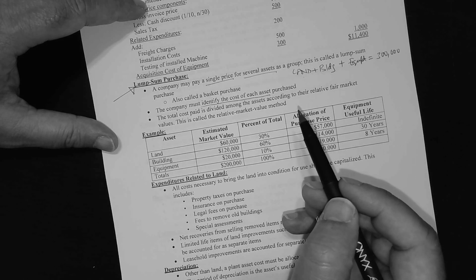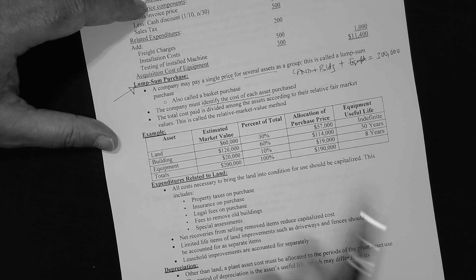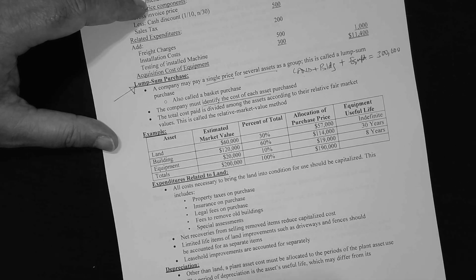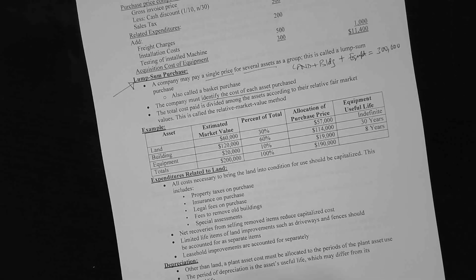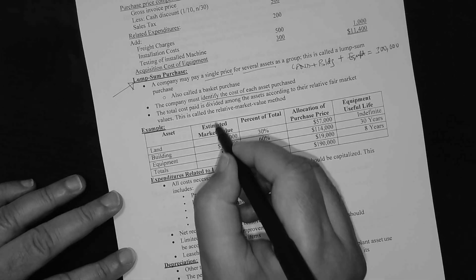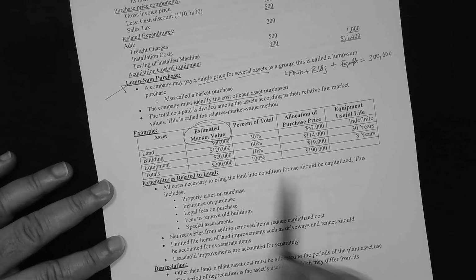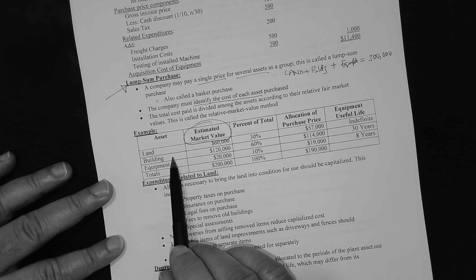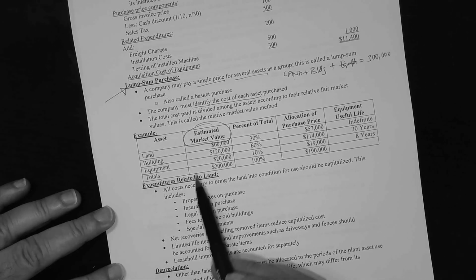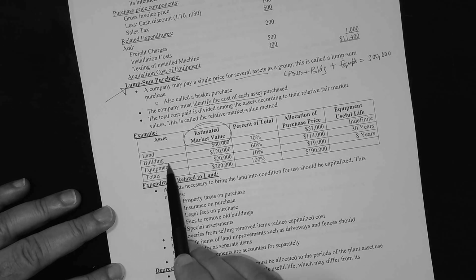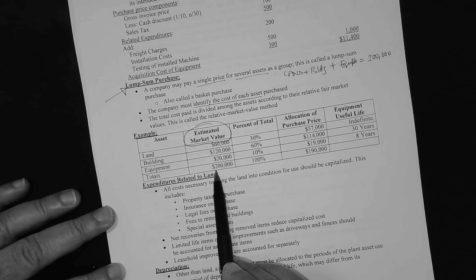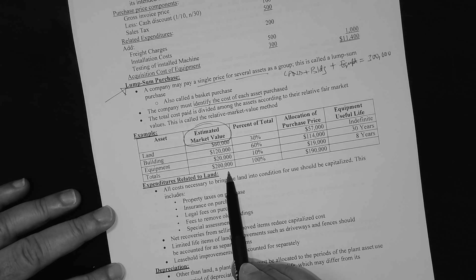Usually they hire a consultant, and the consultant will tell them the price of the building is this much, the price of the land is this much, and the price of the equipment. That is not actually a price, it is what we call estimated market value. Estimated market value is what you should expect to receive if you sell it. So in this example, they told them that you have $60,000 for the land, the building is $120,000 market value, and equipment is $20,000. So therefore $200,000 is the total.